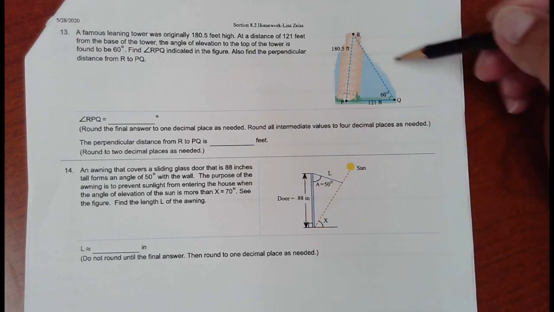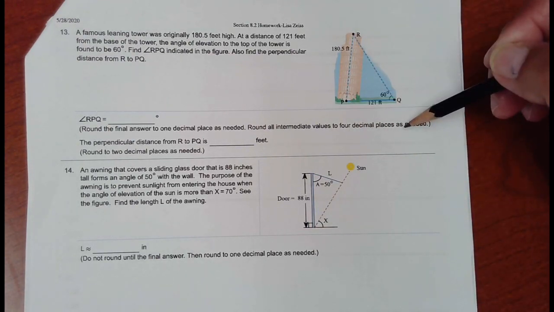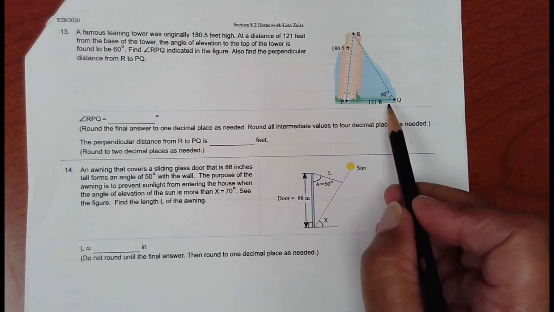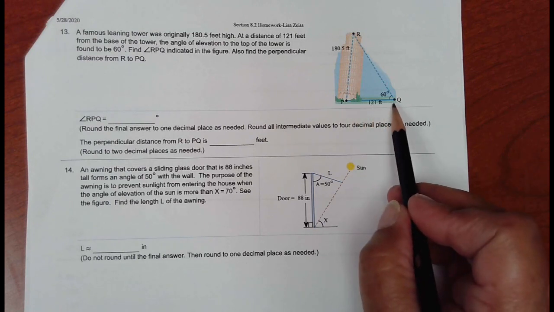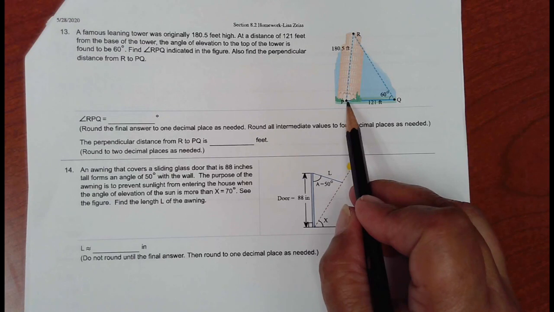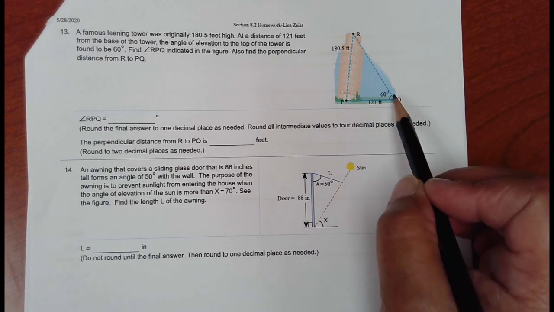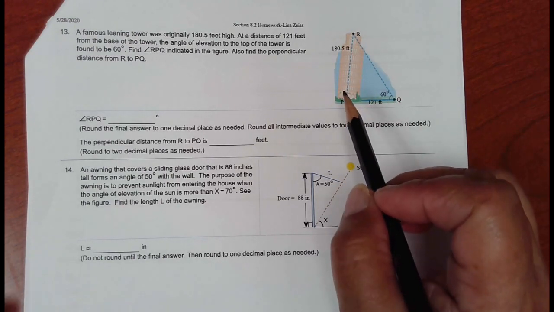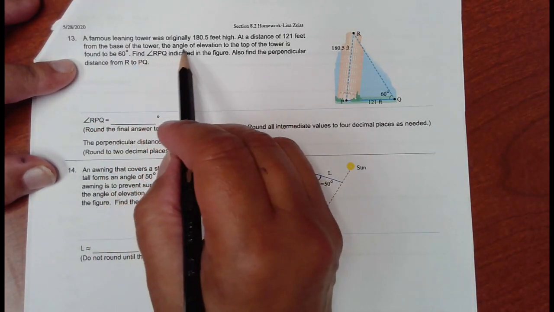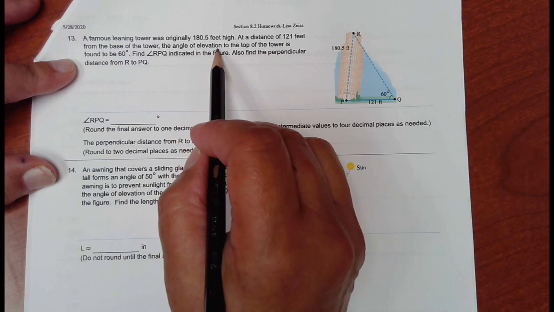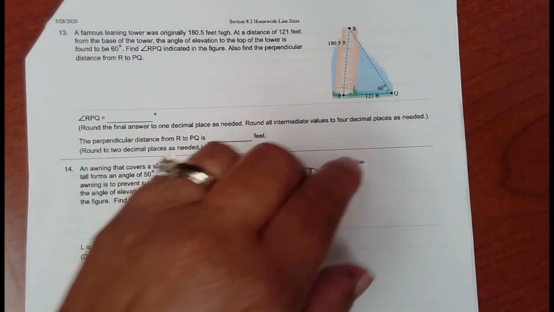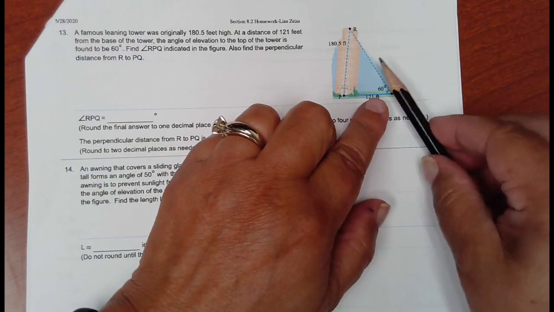Okay, so now let's see. It says, after that, an angle of elevation to the top of the tower. That means there's someone standing here on the ground and they have to look up. They have to elevate their line of sight in order to see the top. And that is why this is called an angle of elevation. Okay, so it is 60 degrees. They've already put that there. Find angle RPQ, also known as just P.